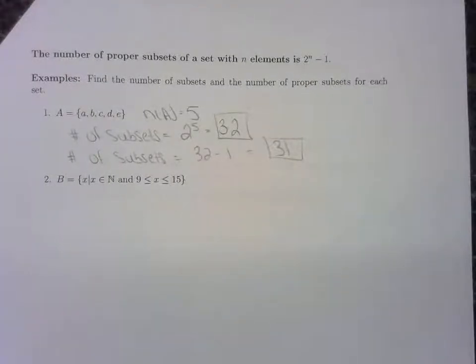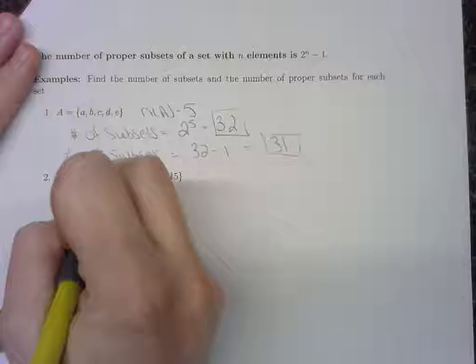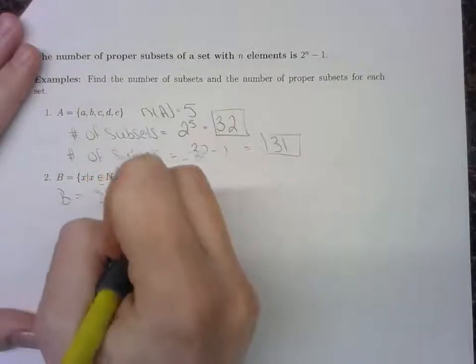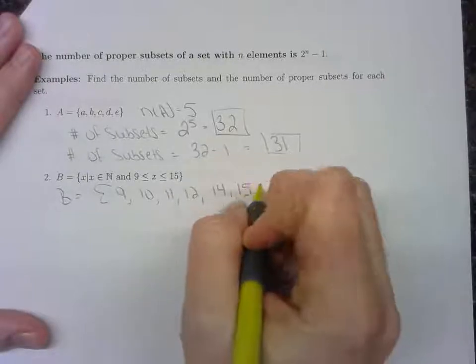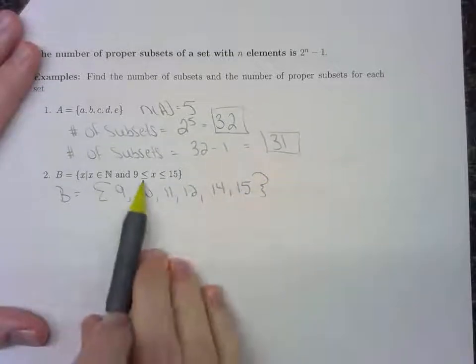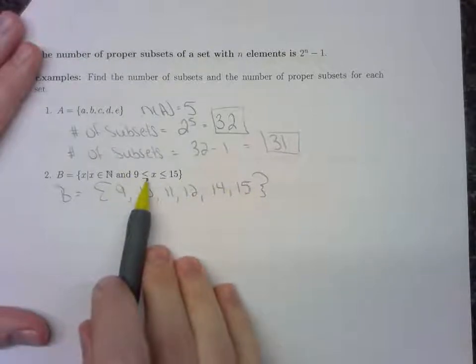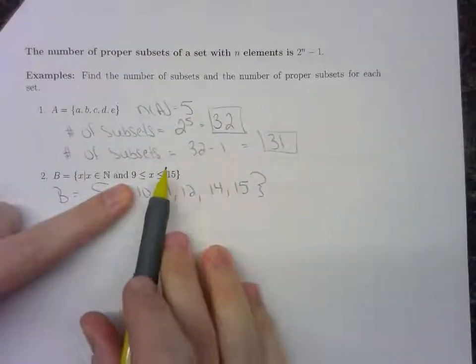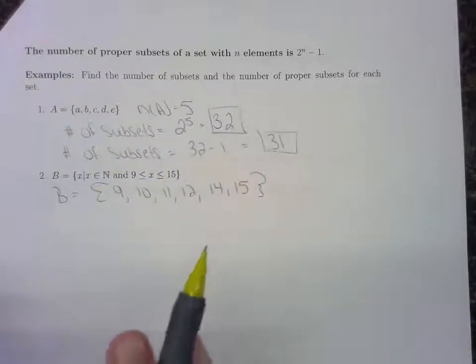Okay, number 2, we have B equals x such that x is a natural number, that's a counting number, and 9 is less than or equal to x is less than or equal to 15. So let's go ahead and write out the set first. B equals, we include 9, 10, 11, 12, 13, 14, and 15. Notice they're both equals here, so you include the endpoints. If it were just 9 less than, you wouldn't include the 9. Or if it was x less than, you wouldn't include the 15. So just be careful with that.